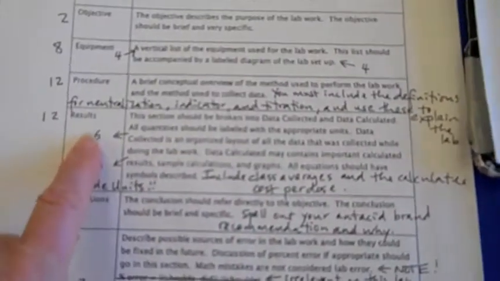You're also going to need to include your results, that would be the data that you had over here, in a table format. And you need to also include class averages. Your teacher will tell you about that, where you're collecting what other students have gotten for their results. And your conclusion.